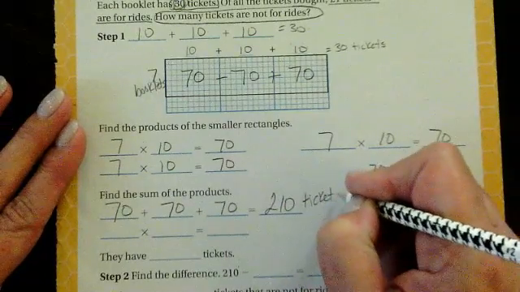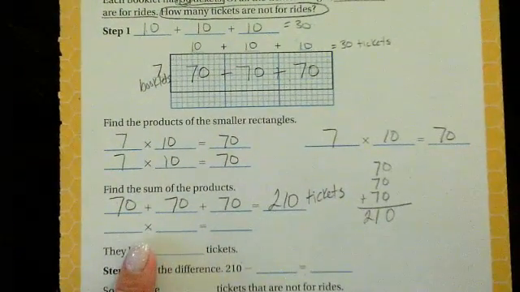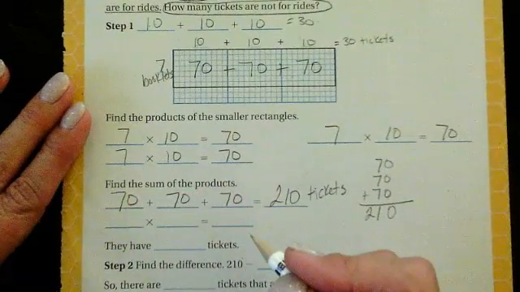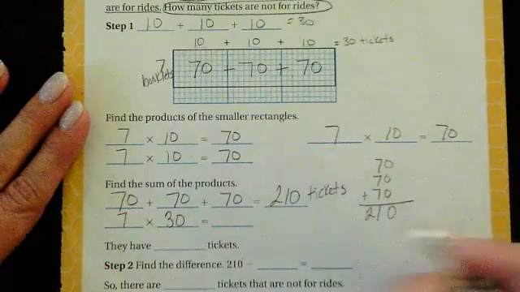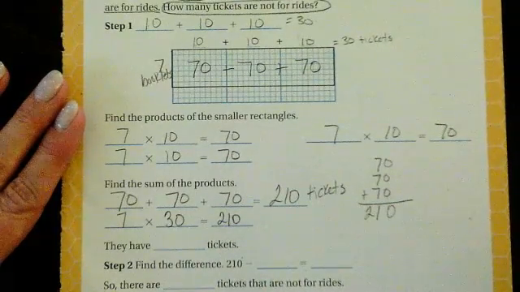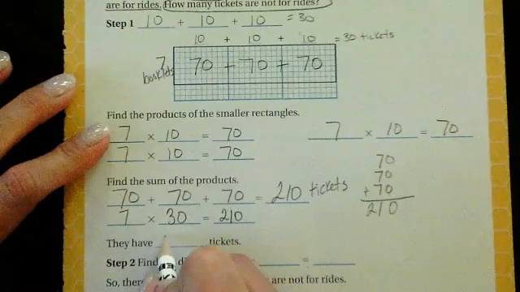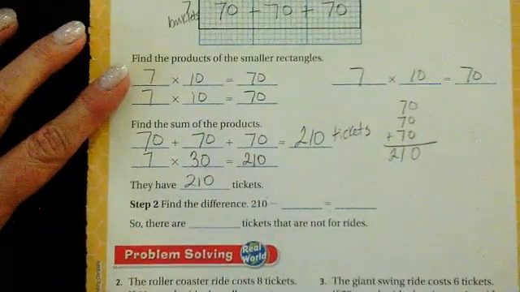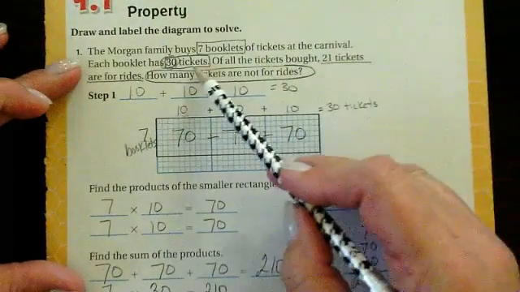That's a lot of tickets for the carnival, right? 210 tickets. Another way that I could write this is to say 7 times 30 equals 210. All right. So they have 210 tickets. That's the first step of our problem. We found how many tickets they have overall.